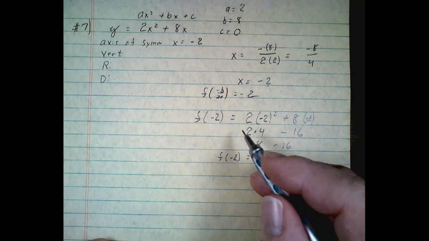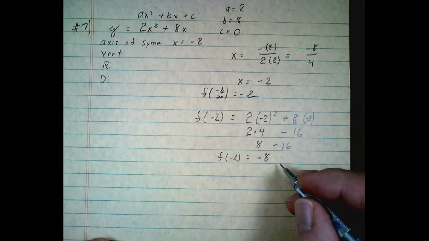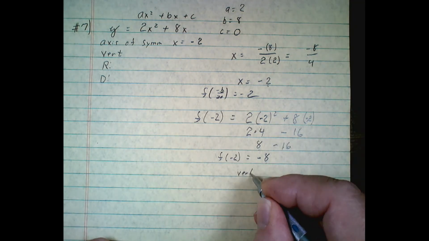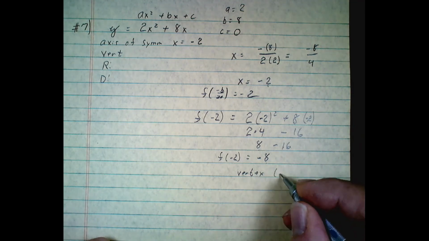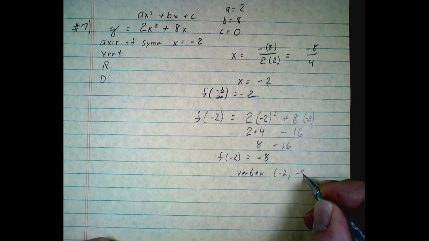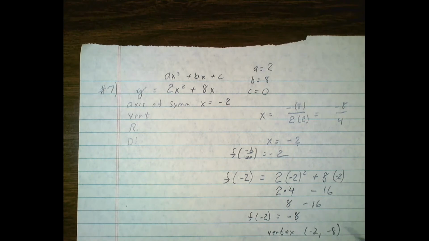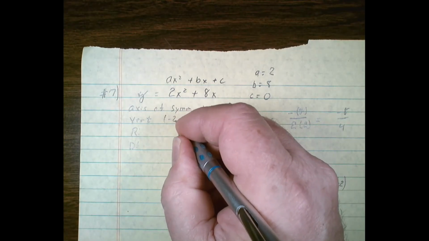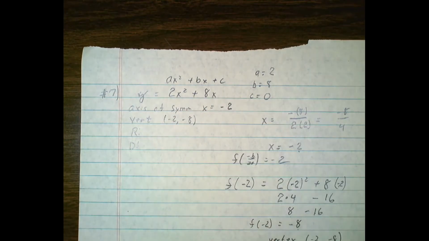Okay, what did we just find? Since we used negative b over 2a, we found our vertex at negative 2, comma, negative 8. So vertex, negative 2, comma, negative 8.